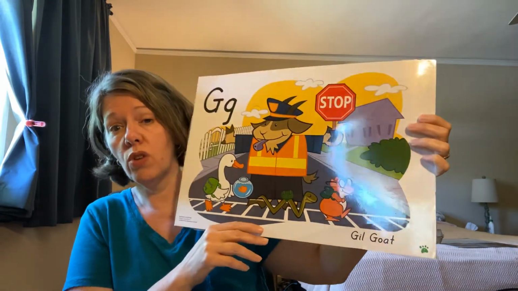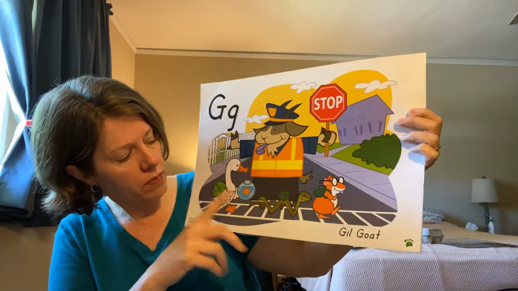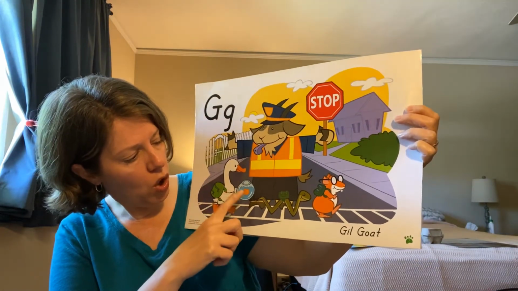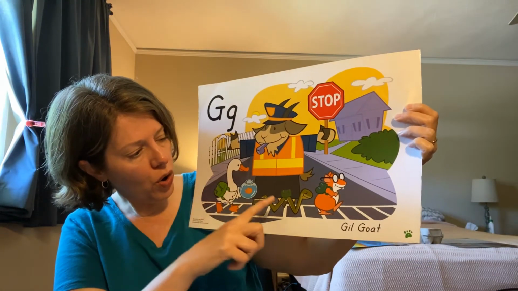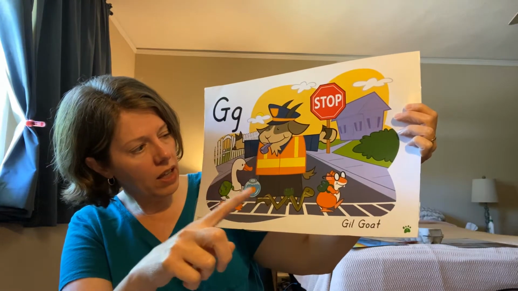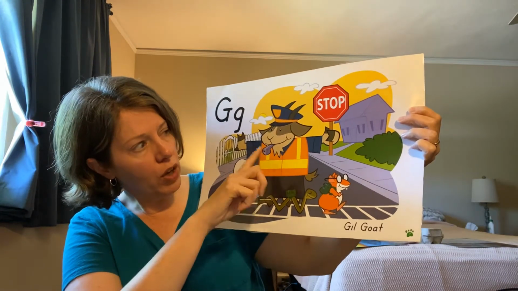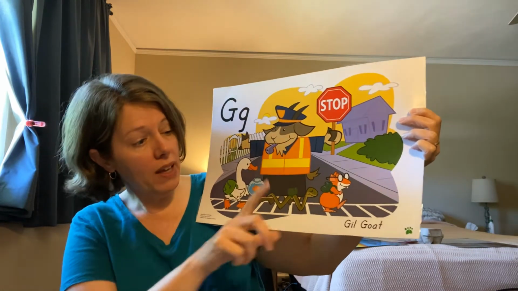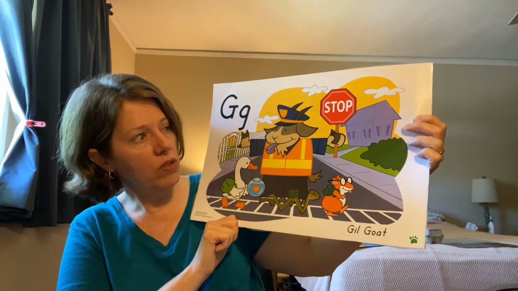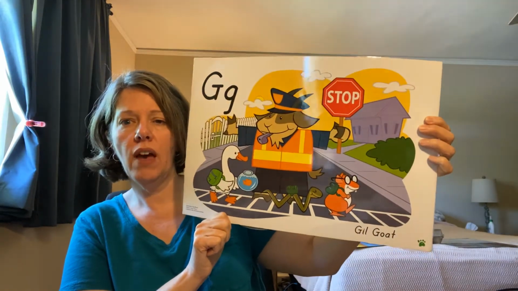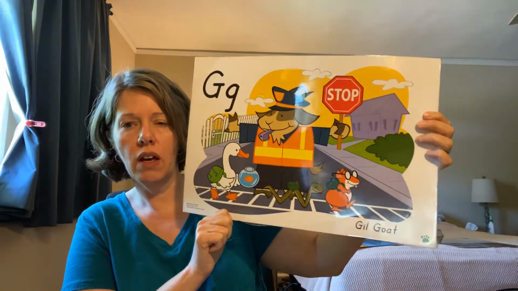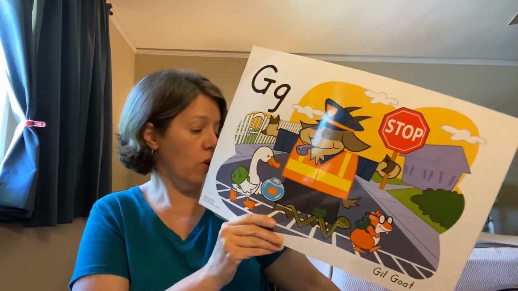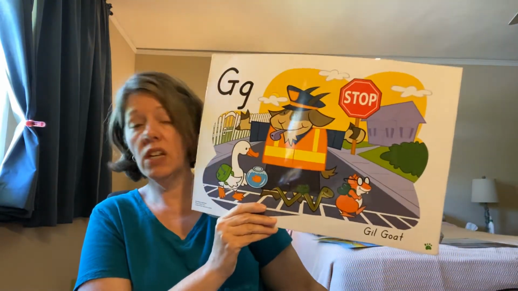So what starts with G? Goose, goldfish, garter snake, goat, gate, guinea pig. All of those things start with G. Okay, so G says G, G, G. All right, so A, B, C, D, E, F, G.